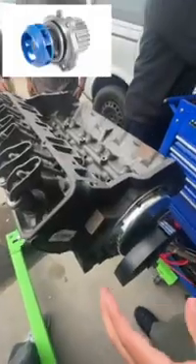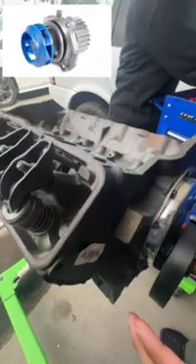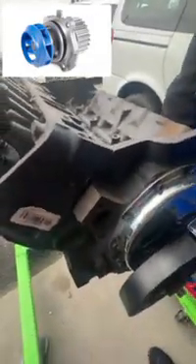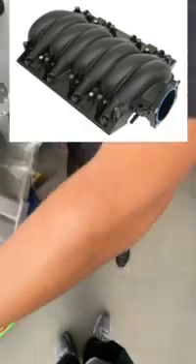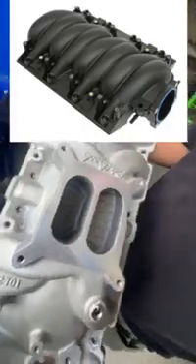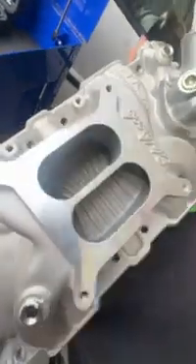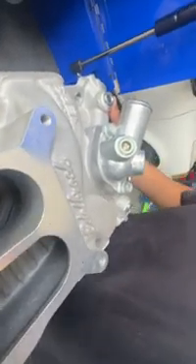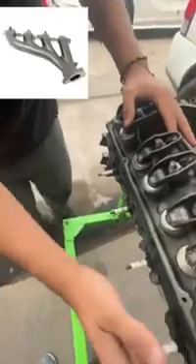The water pump isn't here, but what the water pump does is it pushes coolant through the engine and the radiator. It should be somewhere around this area. I don't have the intake manifold. What it does is it transfers the air and fuel mixture into the cylinders. The exhaust manifold should be right here, but it's not.